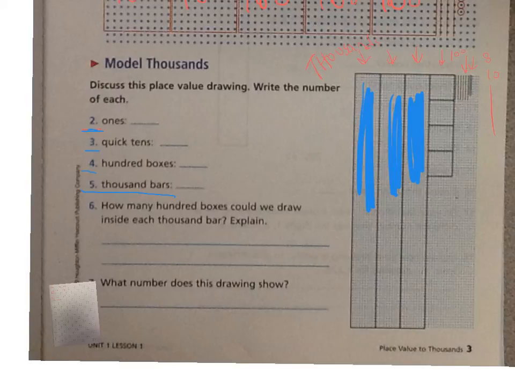All right, hopefully you counted 8 circled dots right here, and hopefully you counted 6 quick tens, which were just the little lines. And this is pretty easy. We can just kind of fill these in and notice there are 400 boxes. Or sorry, 4 boxes. 100 boxes, not 400 boxes. And then we have an easy 1, 2, 3 bars.